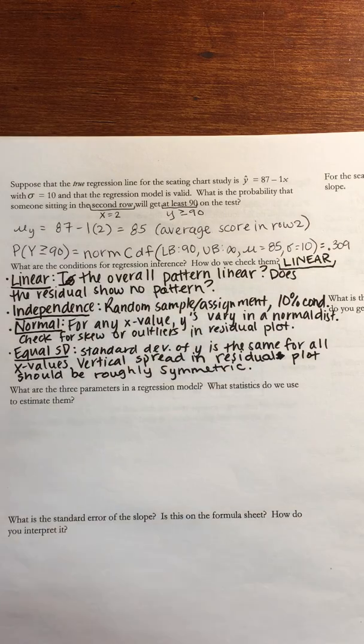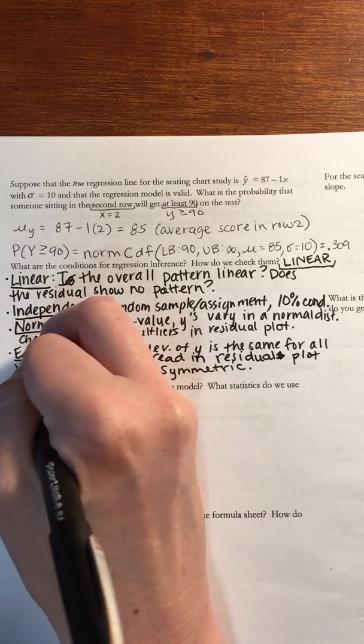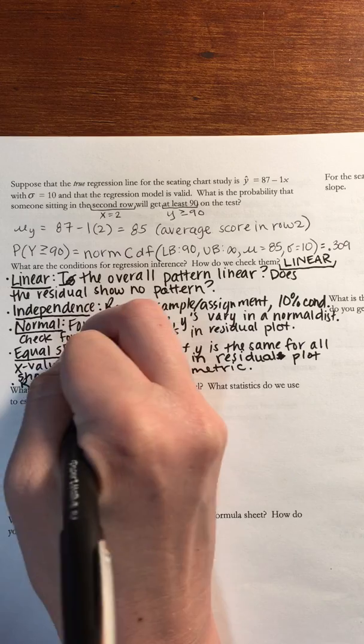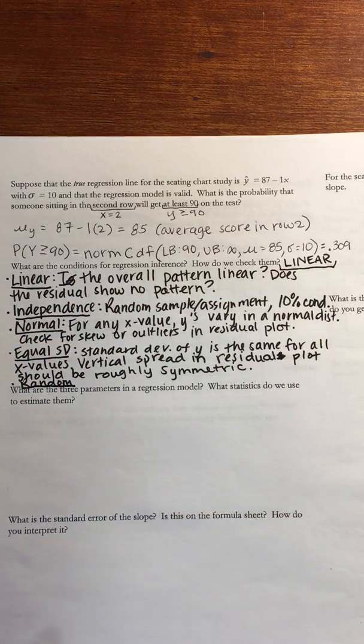Hopefully that made sense. The last one is random, which we already said, so I'm just going to put it down here and not really say much. Okay.